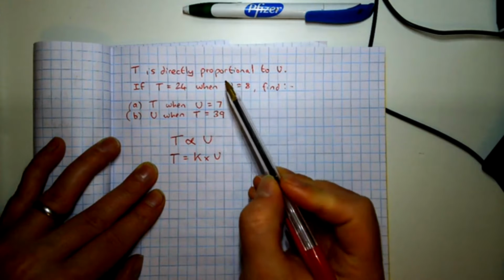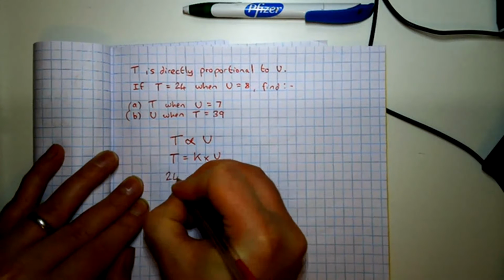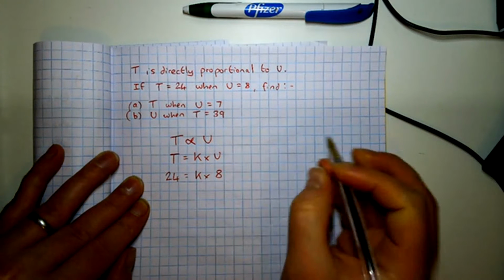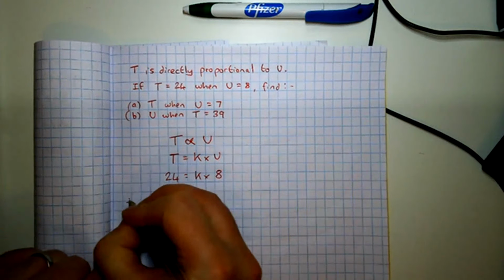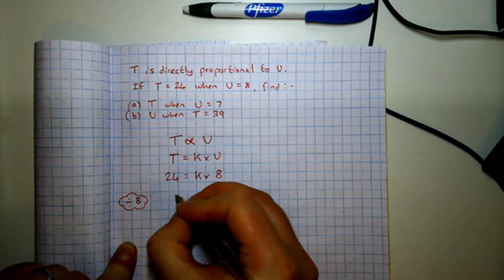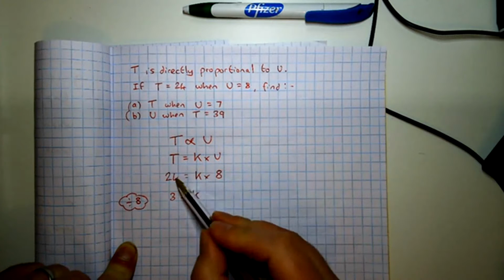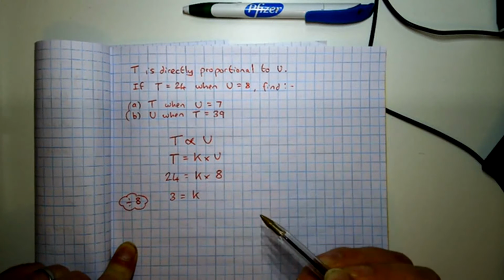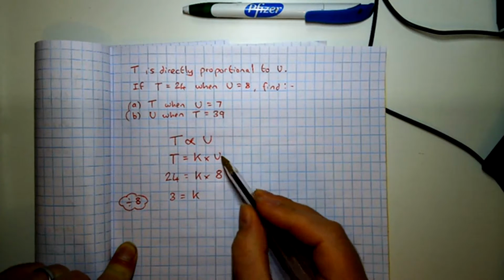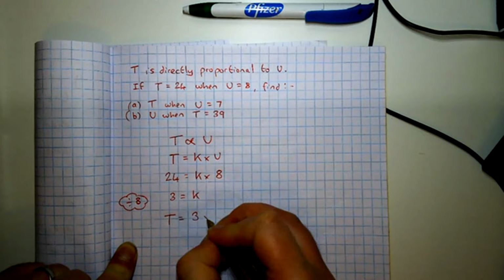Then we're going to substitute in the numbers we know. So we got 24 and 8. So if we substitute in 24 for t, don't know k, and then 8. Hopefully you can see if I divide by 8 on both sides, I'm going to get that k is equal to 3. Dividing by 8 gets me 3, divided by 8 gets rid of that. So because I know that k is 3, I can go back to this line and write out my formula, which is t equals 3 times u.